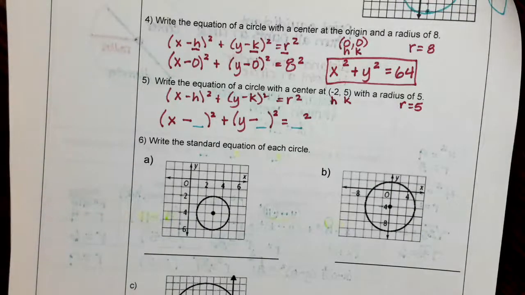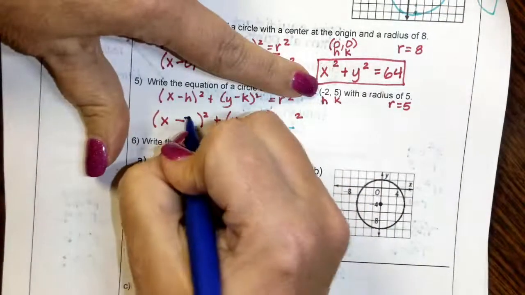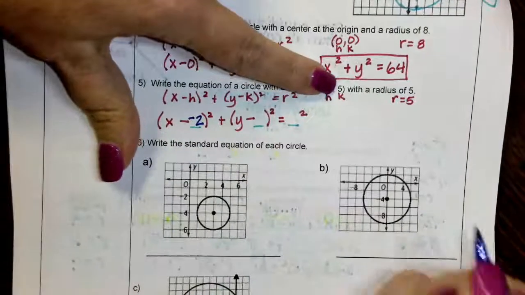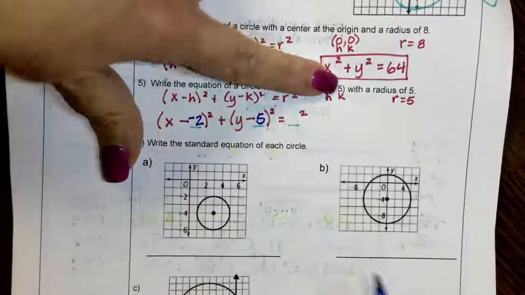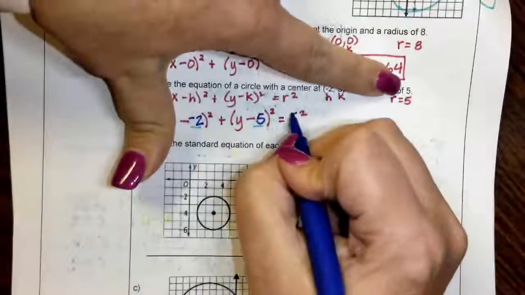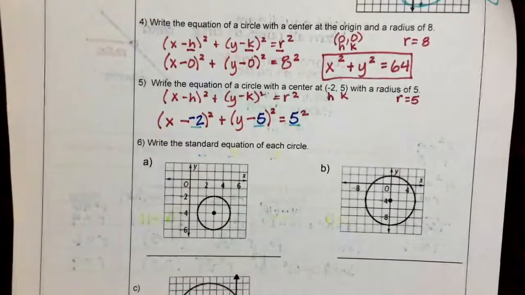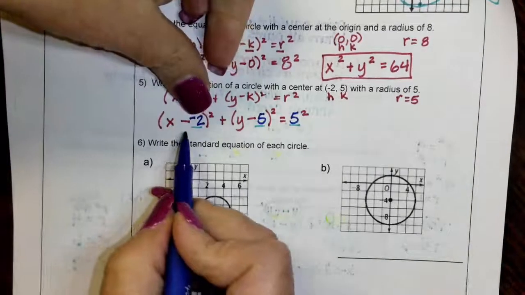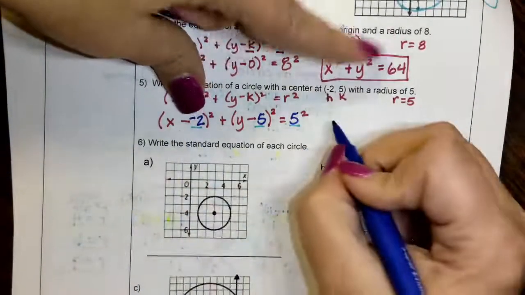So my h is -2, so I'm going to write -2. My k is 5, so I'm going to write 5. And my r is 5, so I'm going to write 5. So then we want to simplify it. We want to make it easier. We've got this double negative right here. Minus a negative is the same as plus a positive.